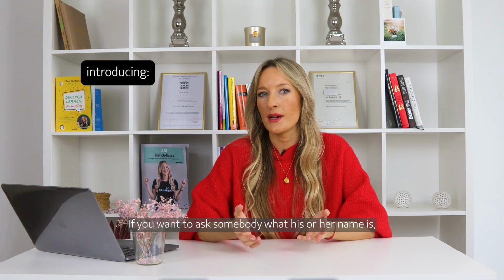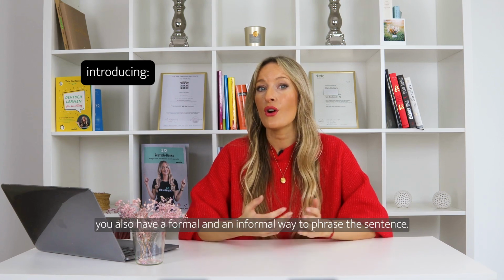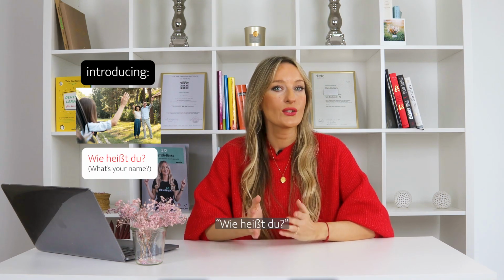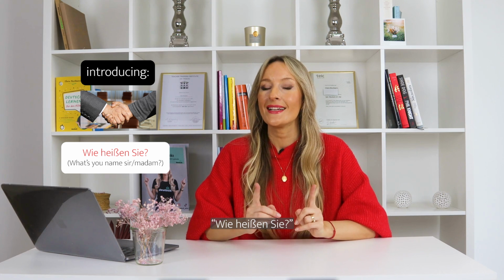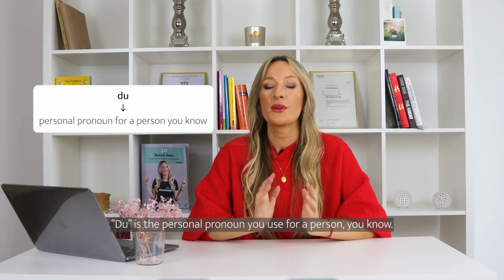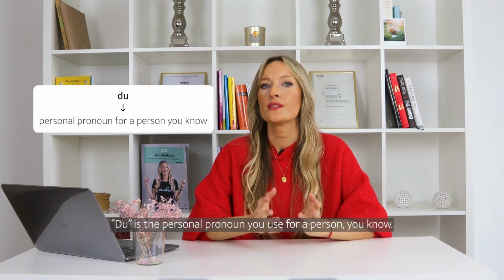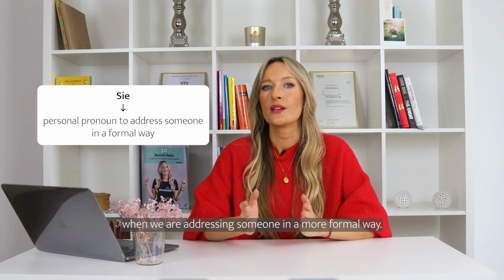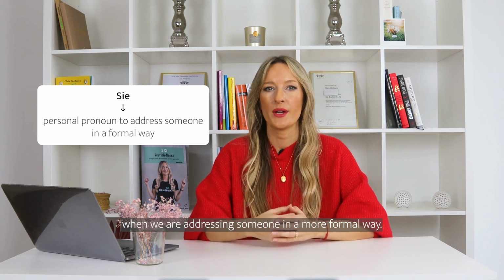If you want to ask somebody what his or her name is, you also have a formal and an informal way to phrase the sentence. Informal, wie heißt du? Formal, wie heißen Sie? Du is the personal pronoun you use for a person you know. And Sie is the personal pronoun we use when we are addressing someone in a more formal way.